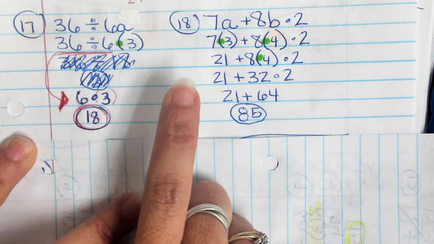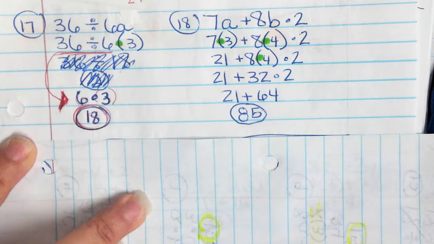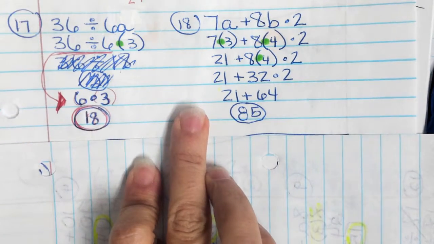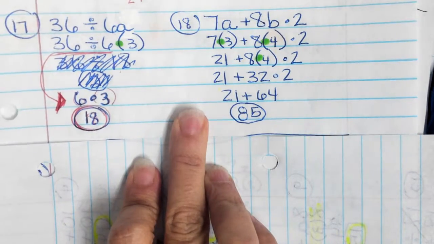Okay? Yeah. Say it again. That might be the bottom of the sheet. I'm not real sure. I'm on 17 and 18. I'll have to find the worksheet.